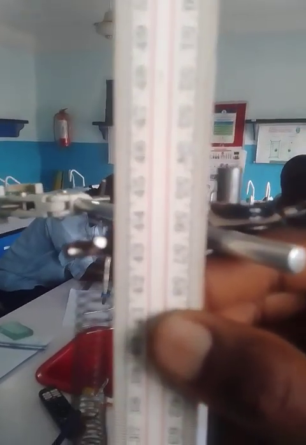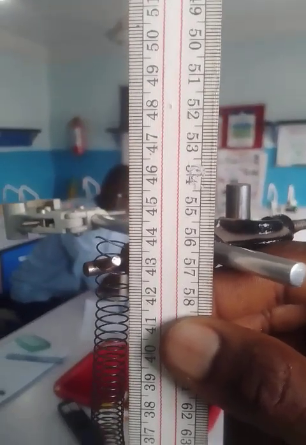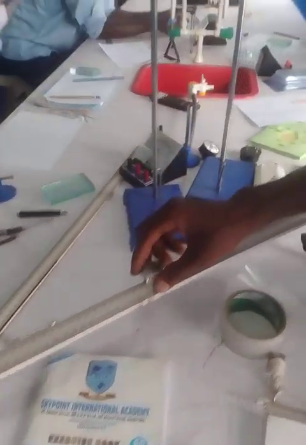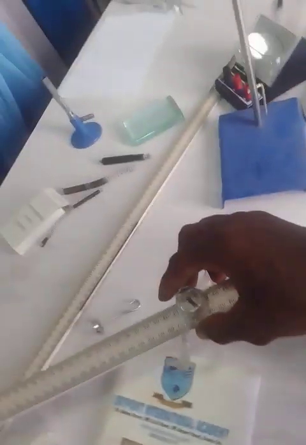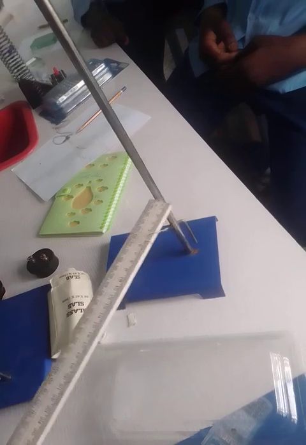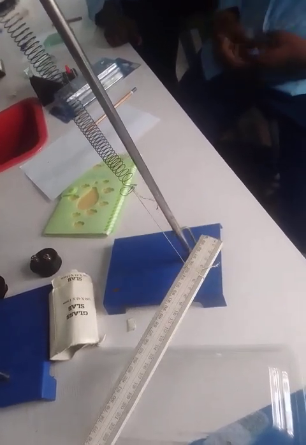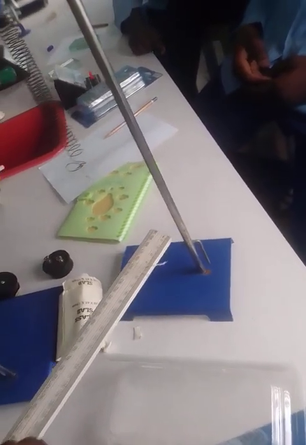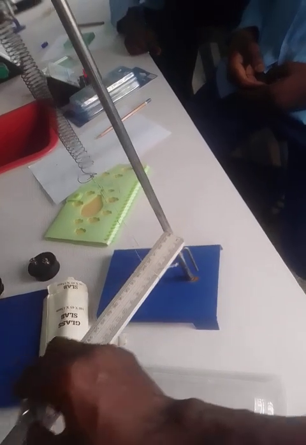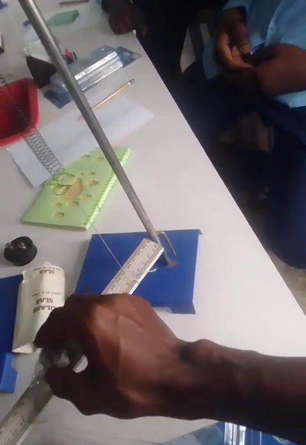So we are going to observe and put it there. This is how we keep on doing. When you keep on increasing the load, you see that the meter rule will be coming down. The length is coming down, to an extent whereby it may go out to 50. You can see that it has come down more. So you are going to check the length.